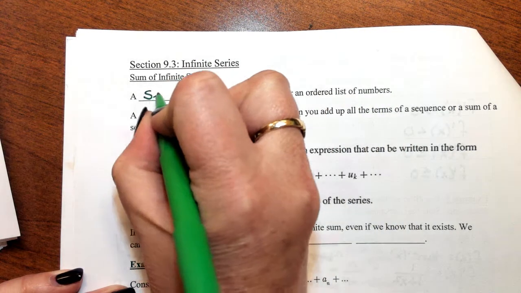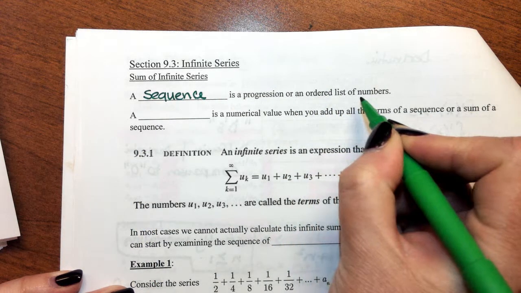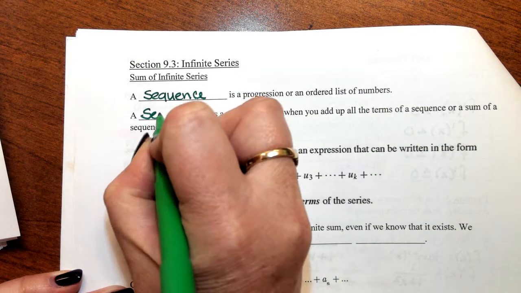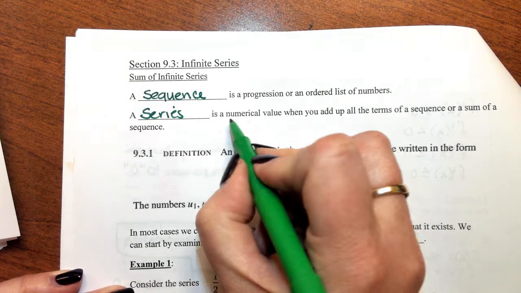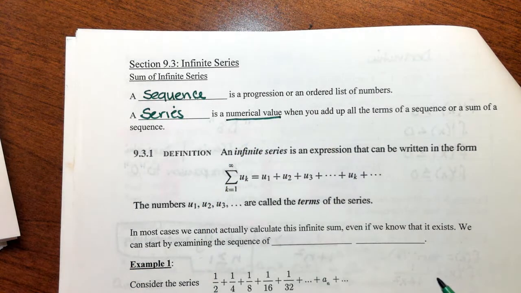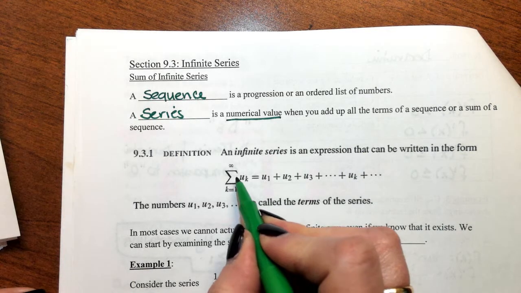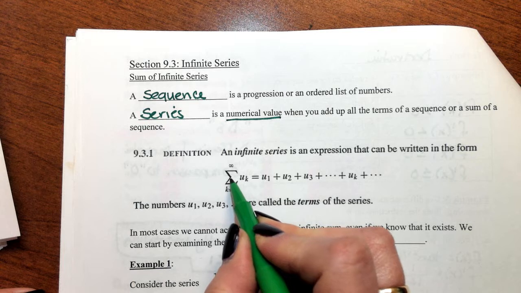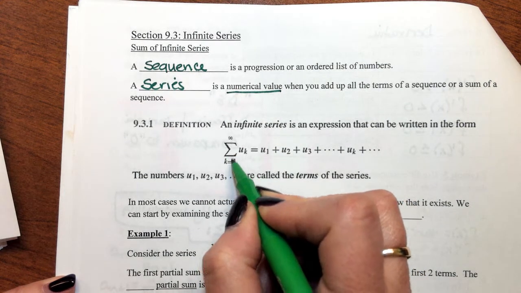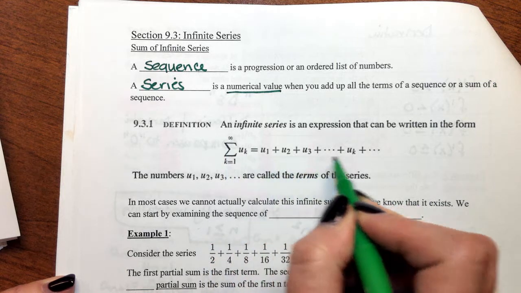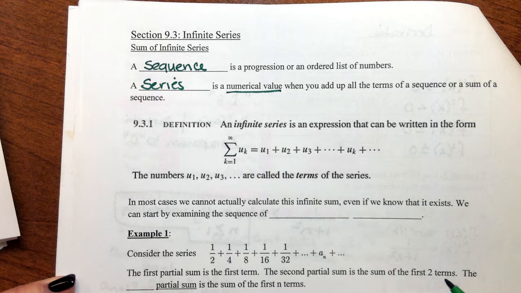Remember, a sequence is a progression or an ordered list of numbers. However, a series is when you take those terms and you add them all together and you come up with a numerical value. If you remember from Algebra 2 and Pre-Calc, we can use sigma notation to represent a sum. So this is our sigma notation, so we're taking the first term to infinity and we're going to add all these terms together. Remember, this sigma notation means a sum.